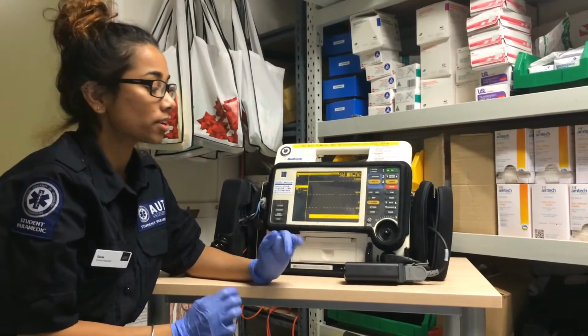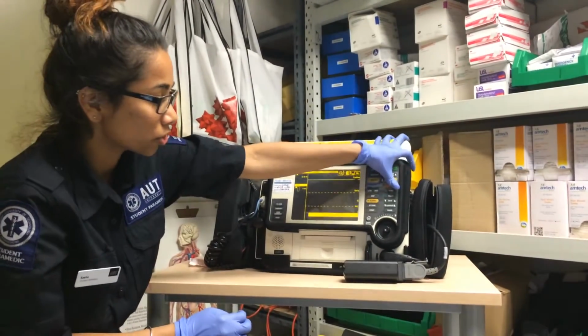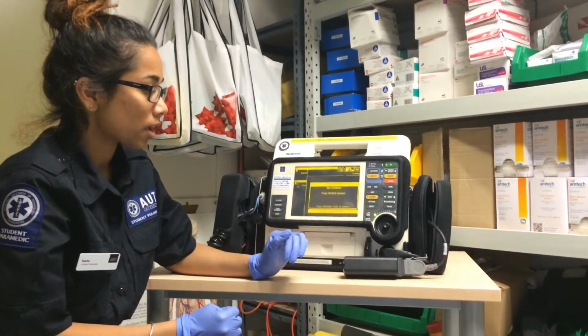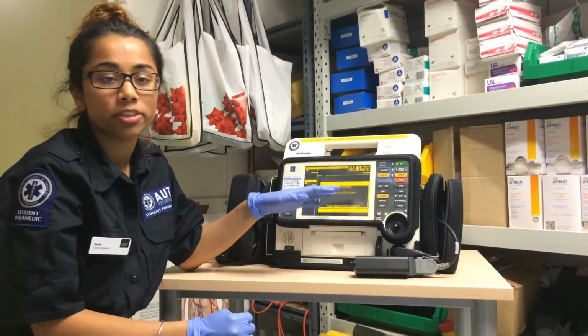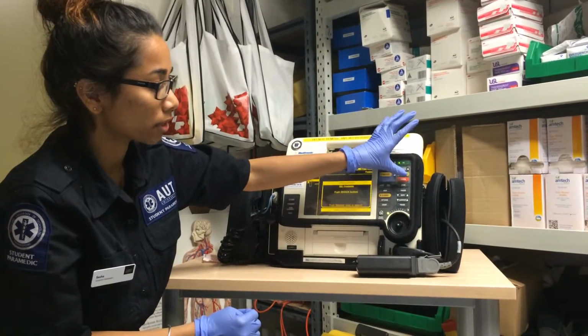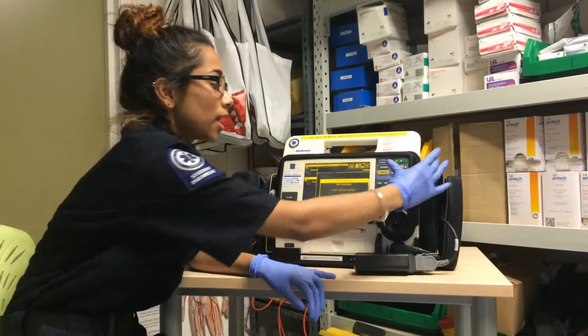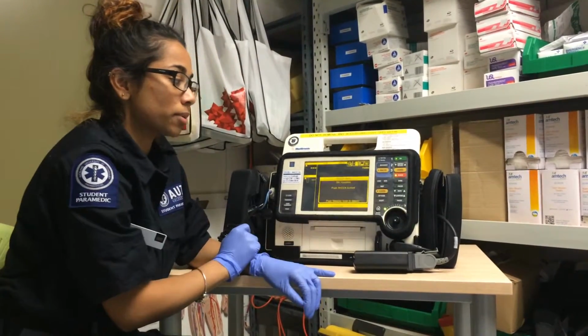And we also then want to charge the machine. So you would click the orange charge button, and once the charge is ready to be administered, you want to then click the red shock button, and it will administer the shock. So everyone stand clear, and the shock will be administered.